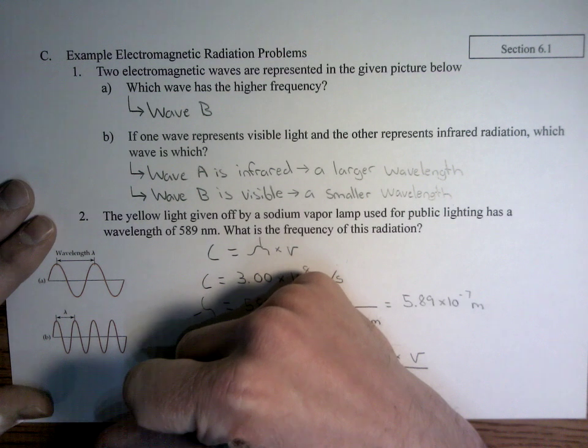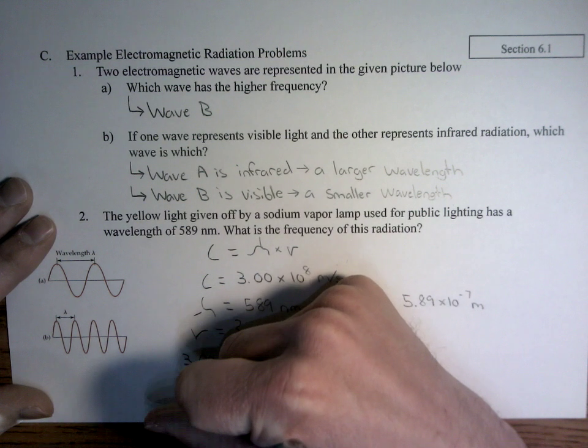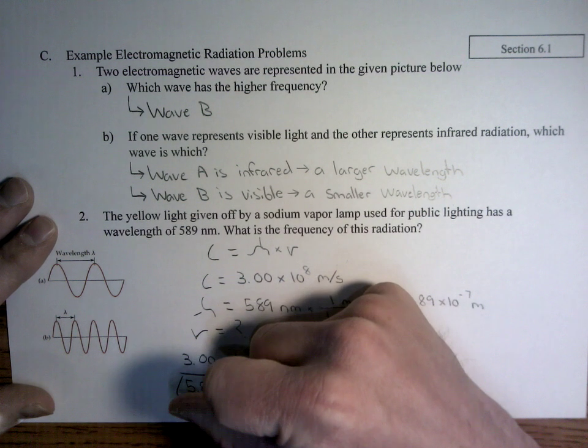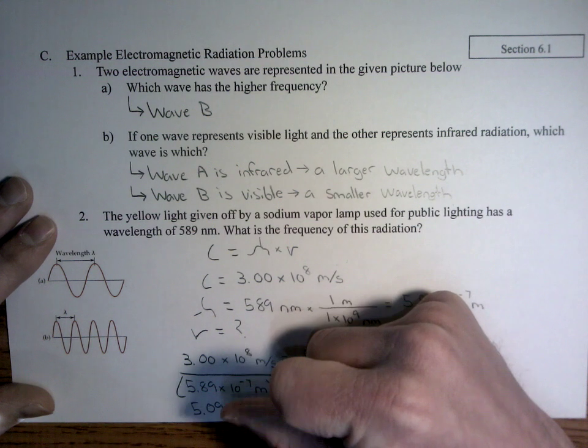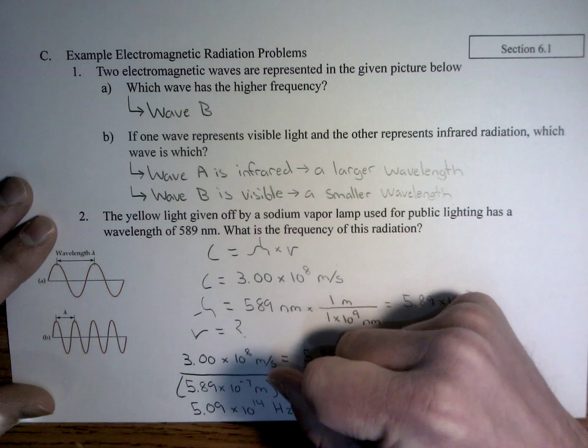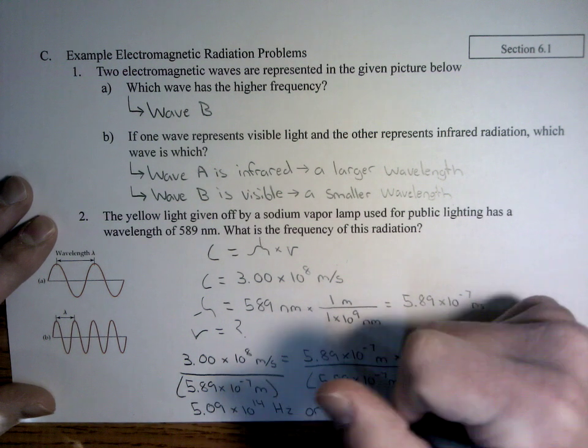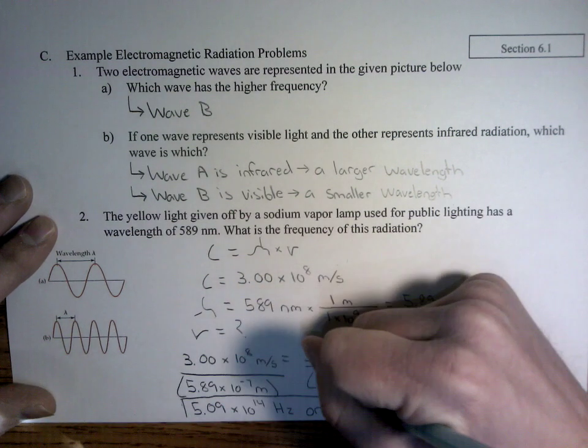So again, that is 5.09 times 10 to the 14th hertz, or if you want to use inverse seconds, either way, that is a correct unit for our frequency.